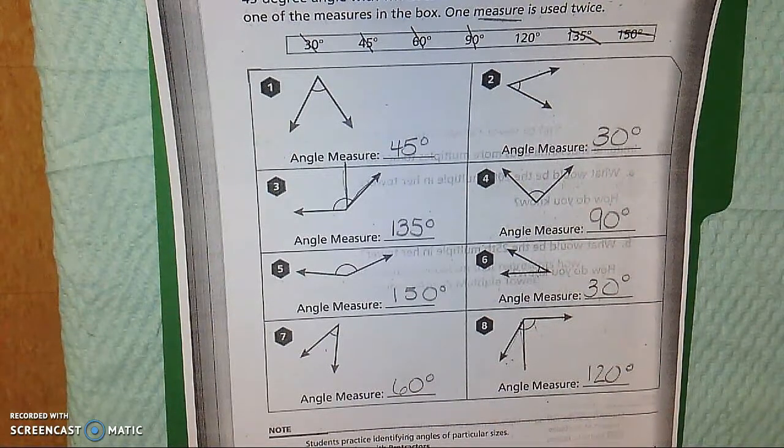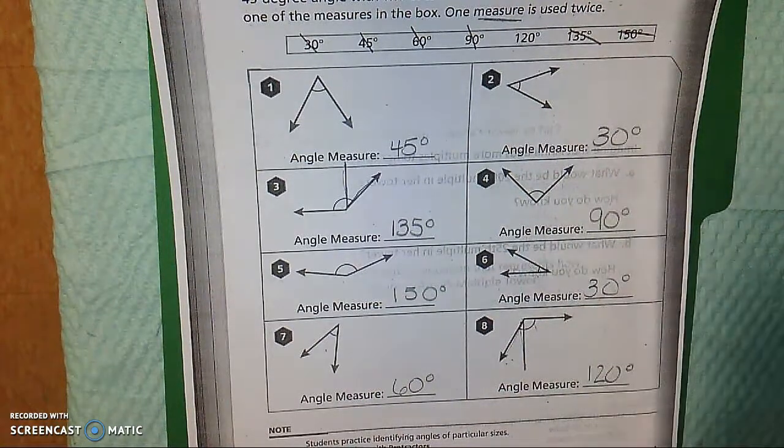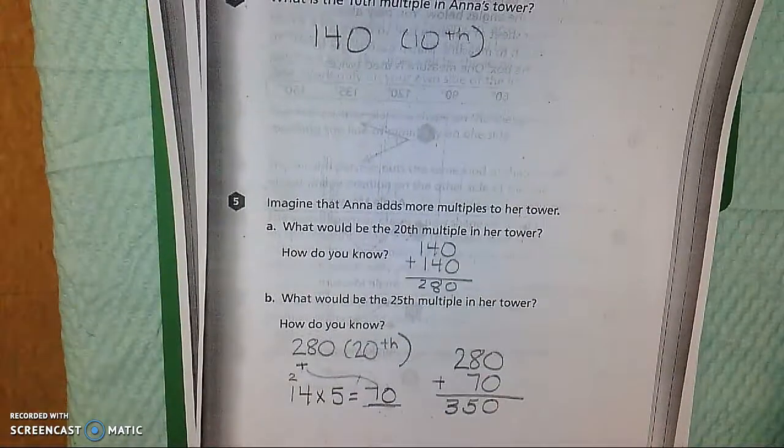Now, don't forget to put your name at the top of this paper as well. Tear out all 3 pages. So that's 230, 231, and 232. And then put your completed work in the completed work bin.